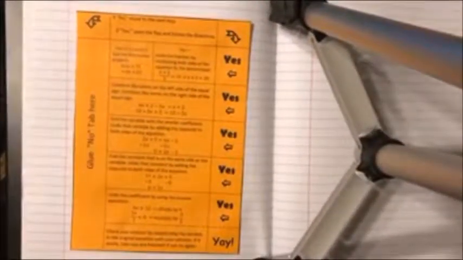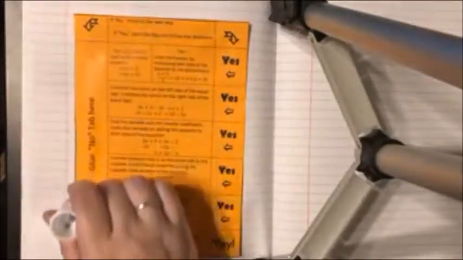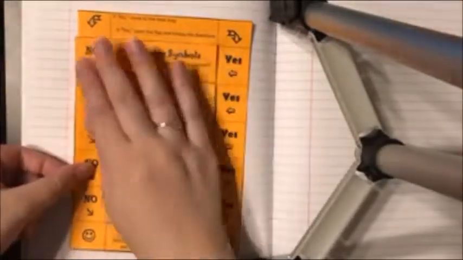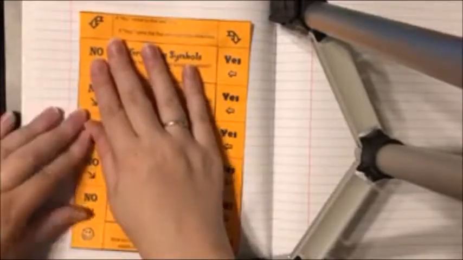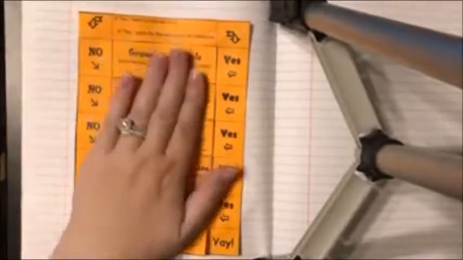Then you're going to take your one with the tabs. Where it says glue no tab here, that's where you're going to put your glue. You're going to glue right there, making sure they line up. See how nice they line up?